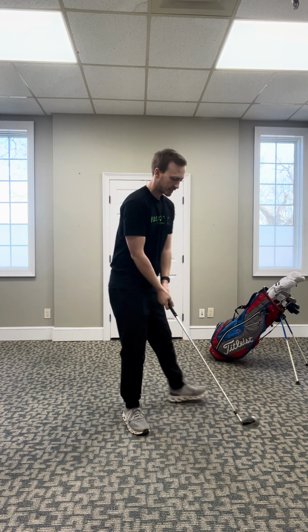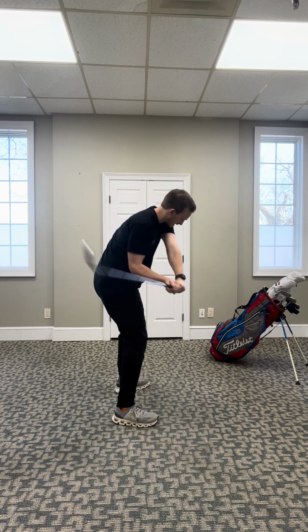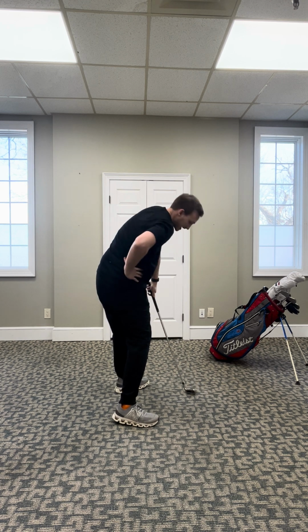So then we have a double whammy, which can even lead to the next one, which is an excessive side bend. So this is more at impact. If you can imagine, I've already come over here. If I'm getting really side bent here at impact, again, that's putting a ton of excessive stress on those facet joints.